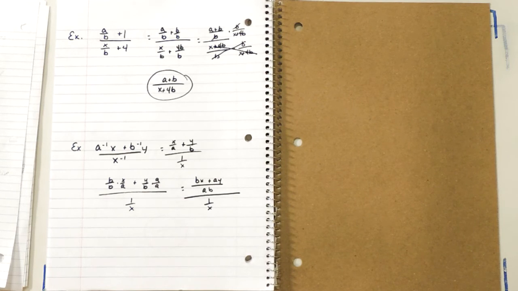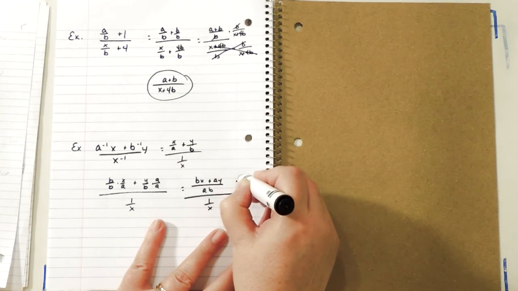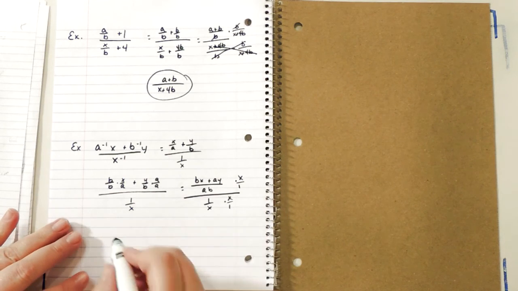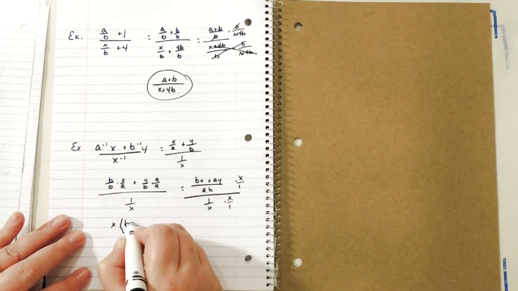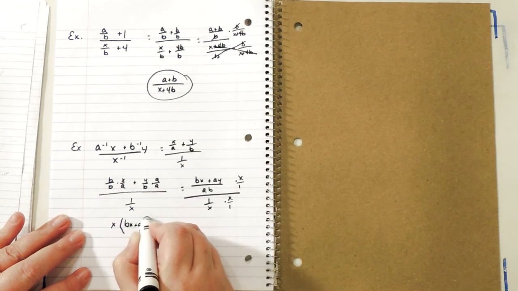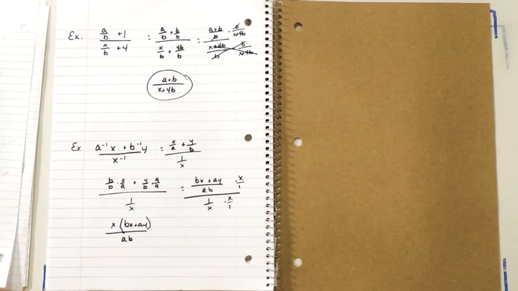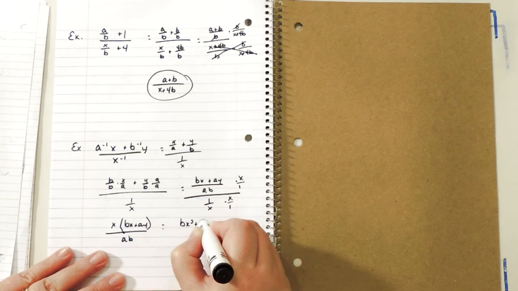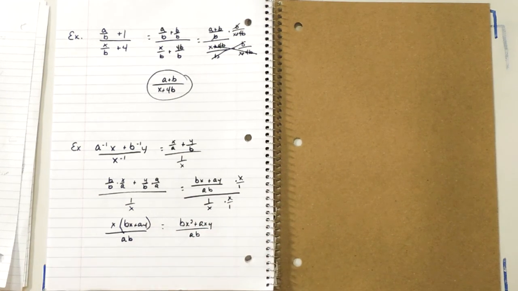Okay, now we're going to multiply by the reciprocal of the denominator. This will be x over 1. Okay, and now we multiply this through. So this will be x times bx plus ay all over ab. We do not want to leave it in these parentheses. We want to multiply it through. Bx squared plus axy over ab. And that would be your answer.